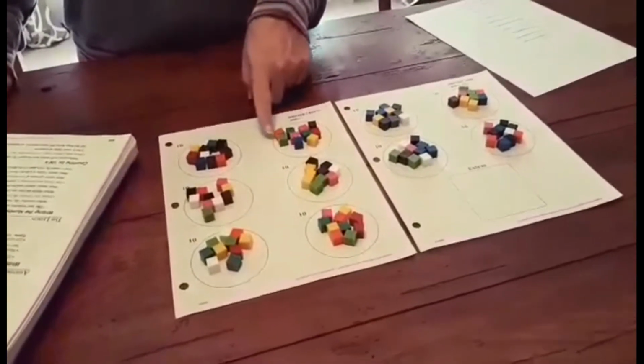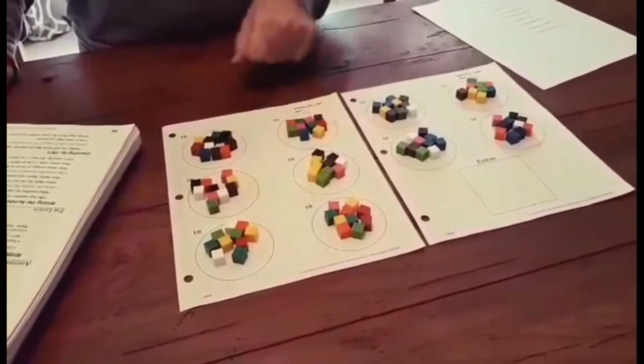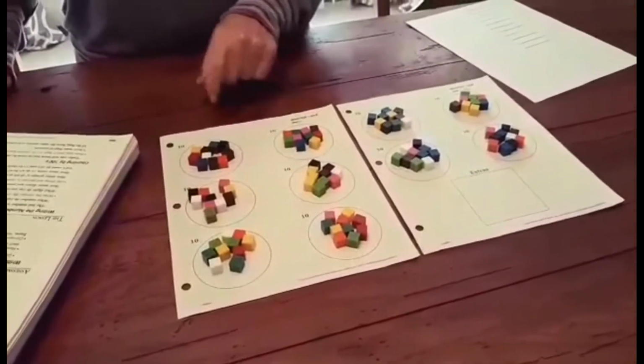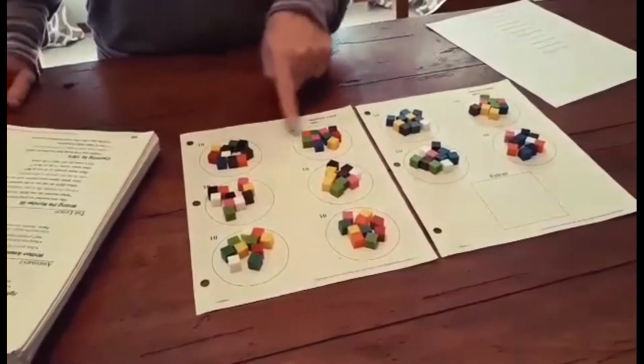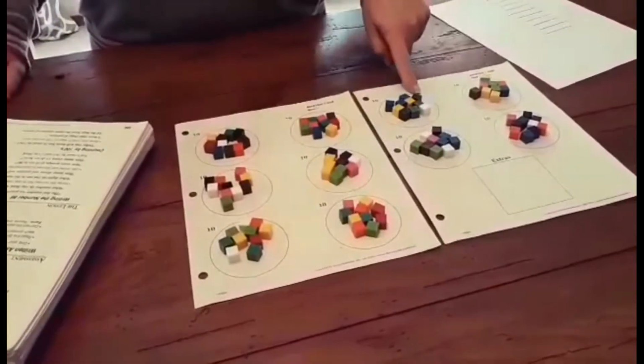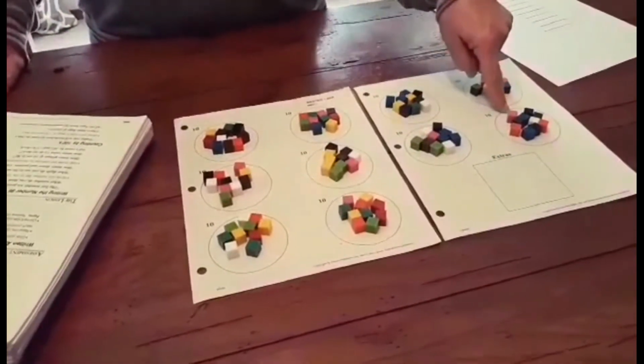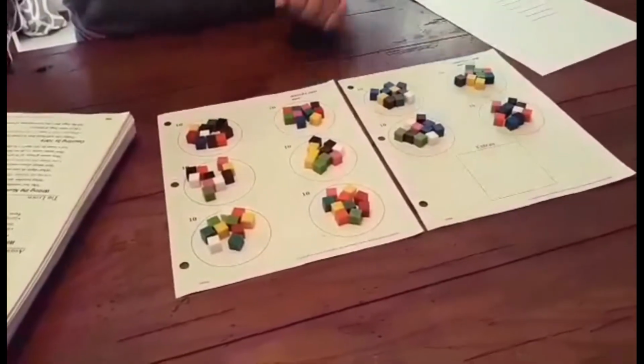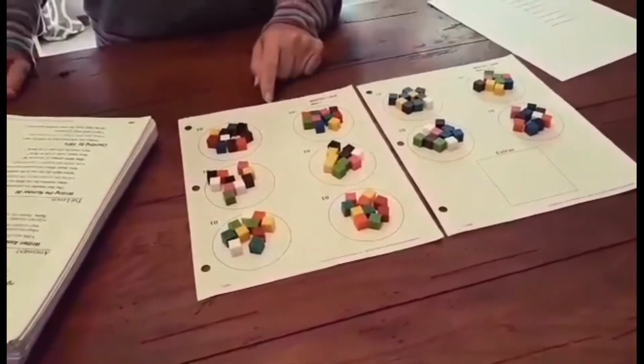Once you have counted your cubes and put them in groups of 10, you're going to count them by tens. So 10, 20, 30, 40, 50, 60, 70, 80, 90, 100. And we have no extras. So we have 100 cubes. Did any of you guess 100? If you did, that's awesome.